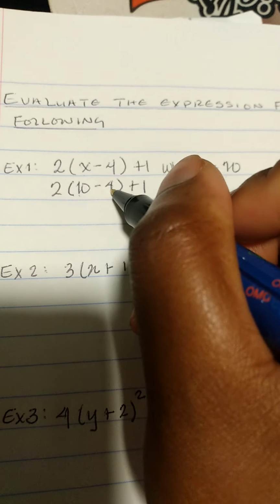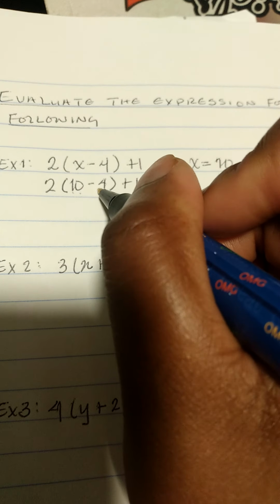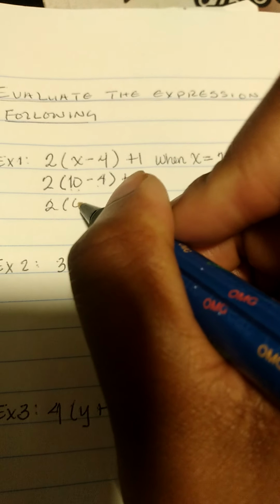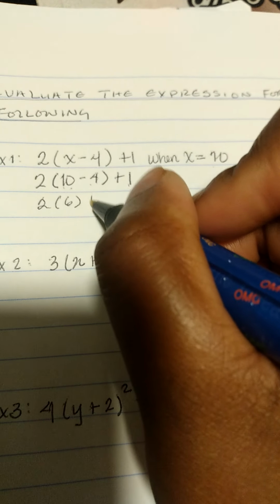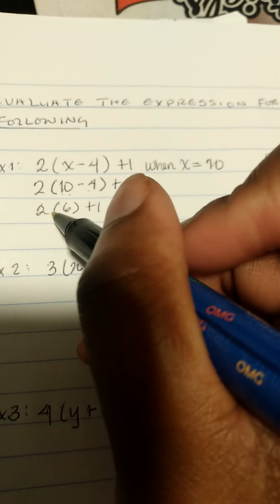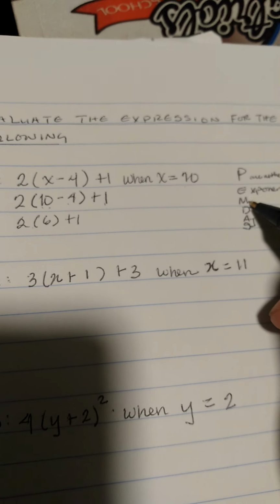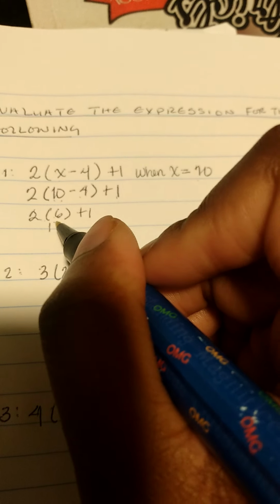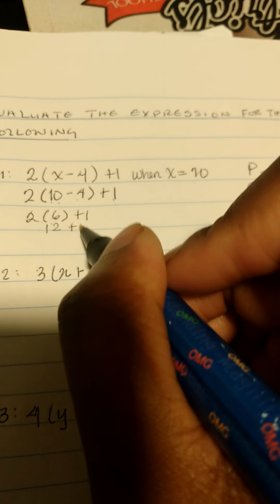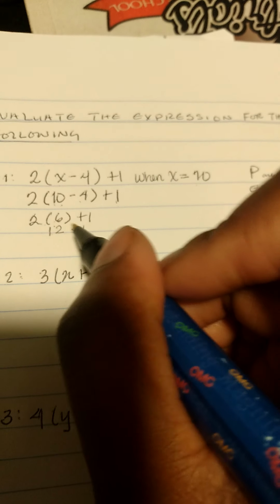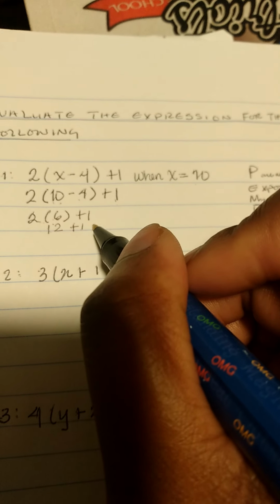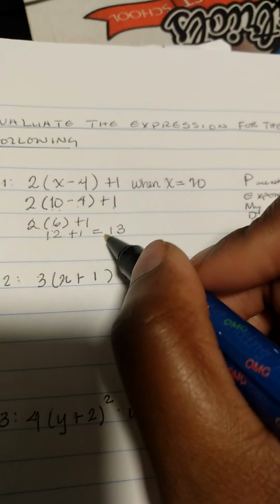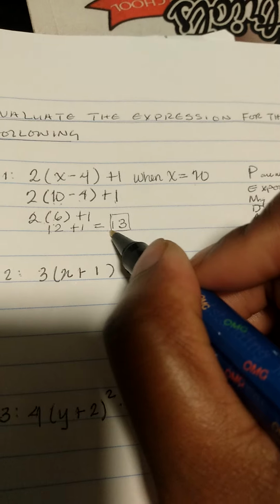So here we have a parentheses we need to get rid of. So we're going to do what's in parentheses first. 10 minus 4 is 6. So we end up with 2 times 6 and bring down the plus 1. Next, we're going to go to multiplication because this is 2 times 6. 2 times 6 is 12. 12 plus 1. Then I just do my addition. 12 plus 1 is equal to 13. And I have evaluated my expression. My final answer for this is 13.